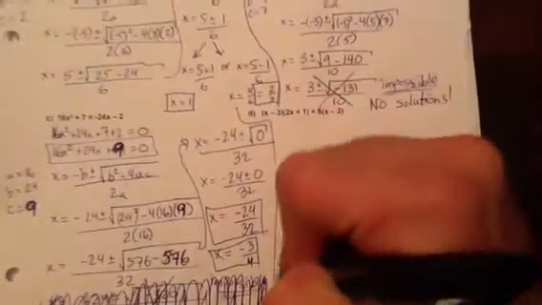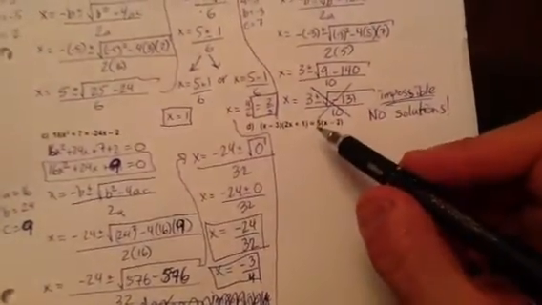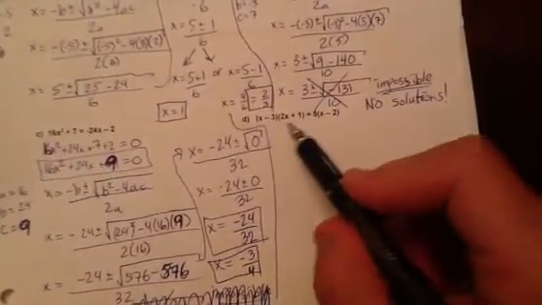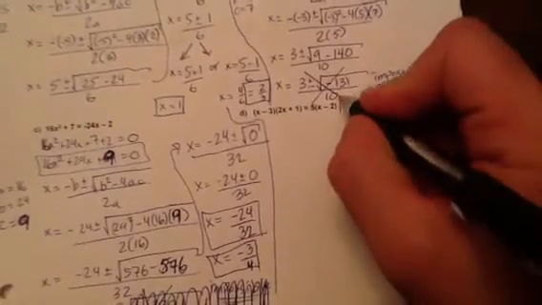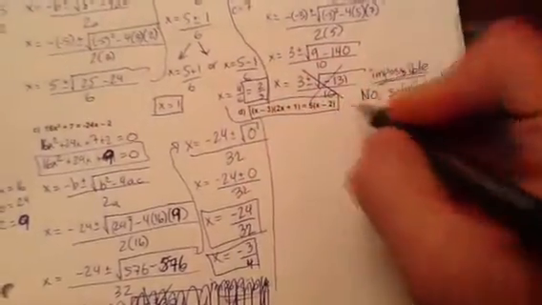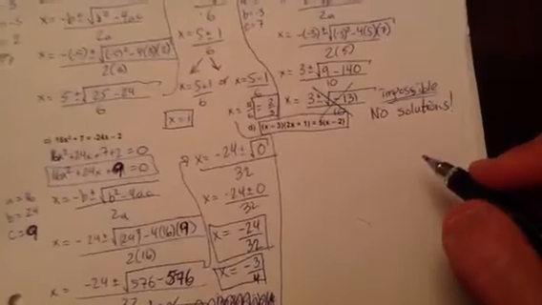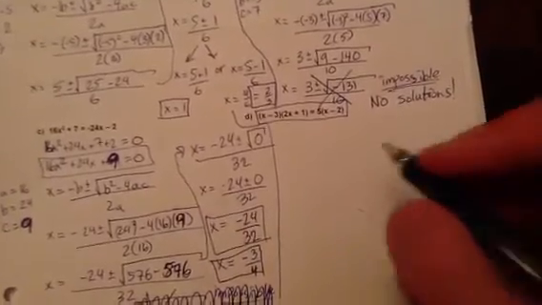So let's take a look at the last one over here. Again, I'm actually just going to set this one up for you. This is all mixed up right now. This is definitely not in standard form. You're going to have to expand this thing in order to put it in standard form. So that's what I'm going to do.